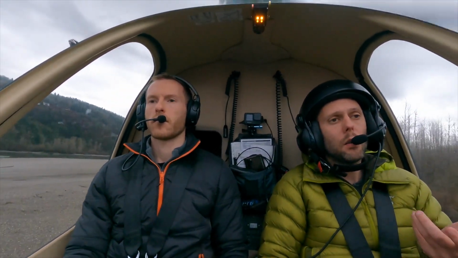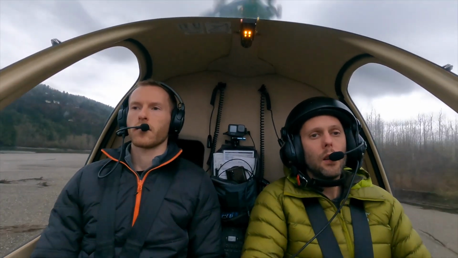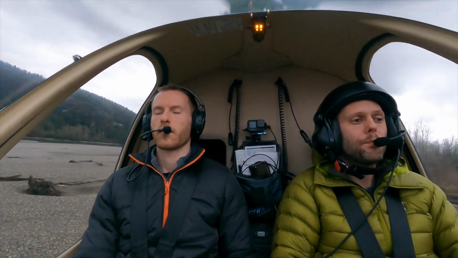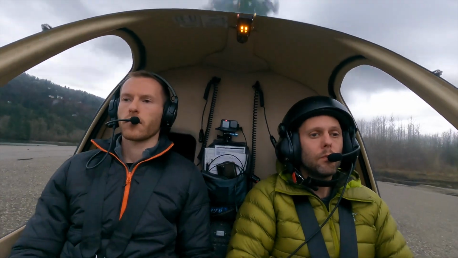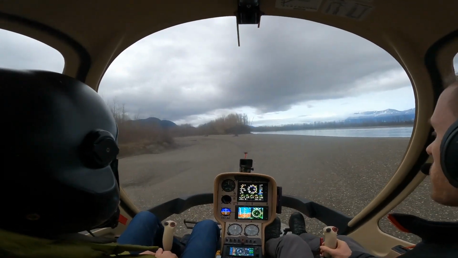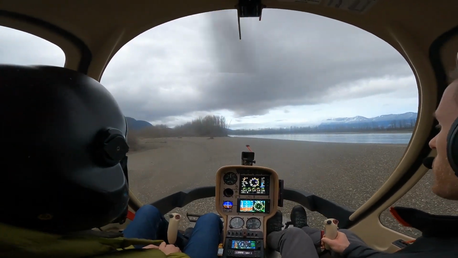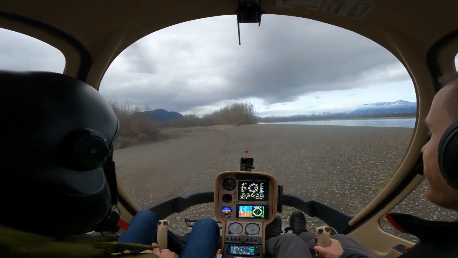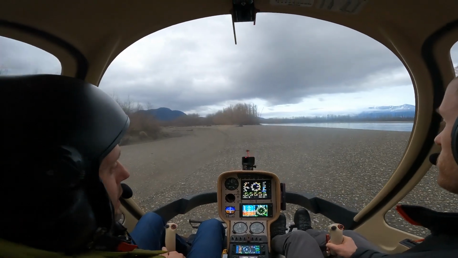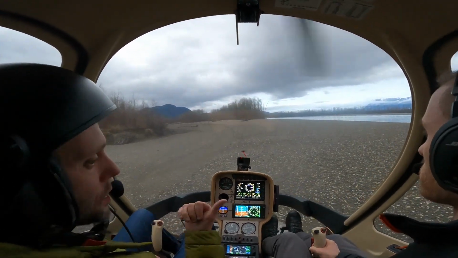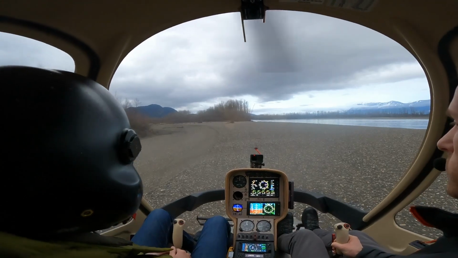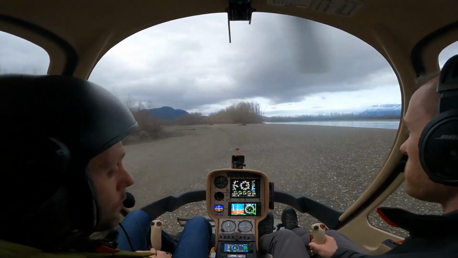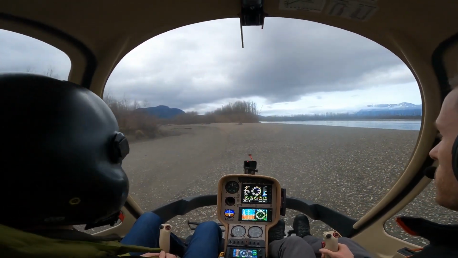Rode that early with lots of right pedal. We'll stay up here on the higher part. Alright, let's hover taxi over to the right about 10 feet or so. Put my tail on the left, please. Yeah, tail's off there left.